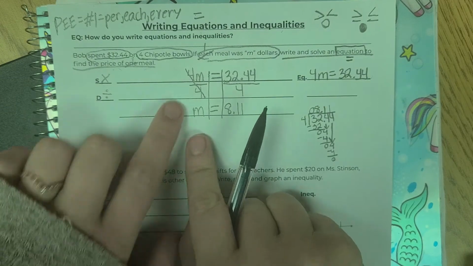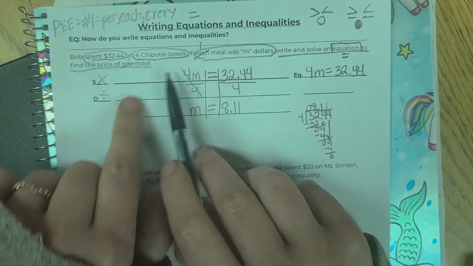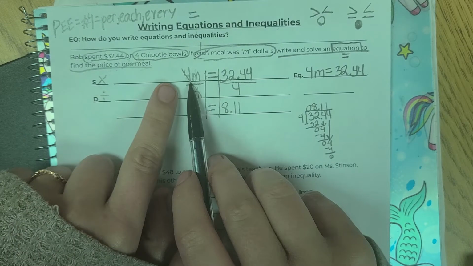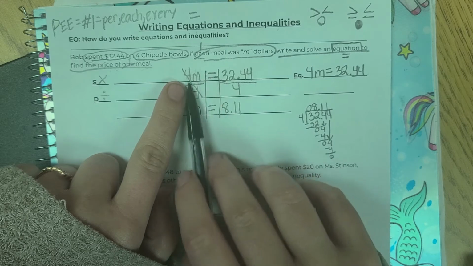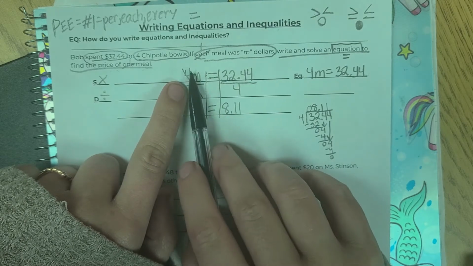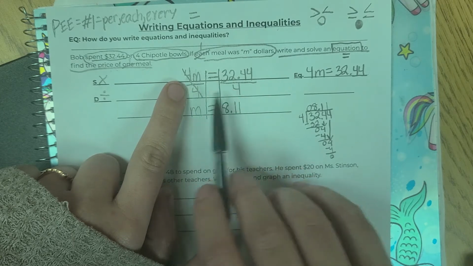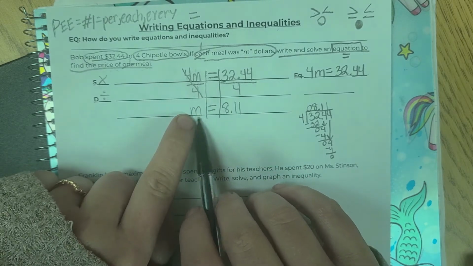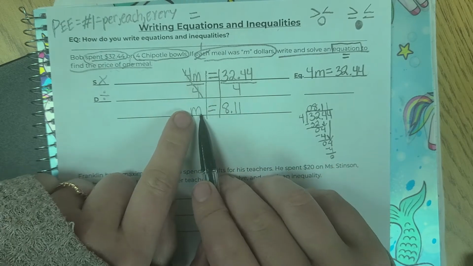All right, so now go ahead and check your work. You should have drawn your train tracks, and then you should have remembered we already have the steps off to the side, so we're going to do division. We need to get the variable by itself, or we can think of it as the x. We need to get rid of that 4 and do it on both sides so that we can remove it from our variable. So once we do that, we can cross out our 4. We have m by itself.